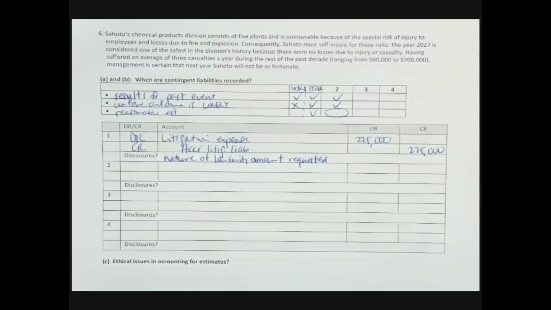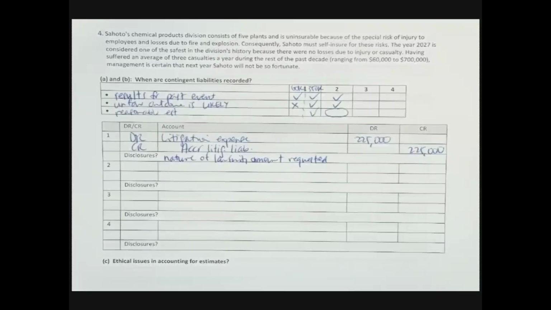I think this one could go either way. I mean, they're trying to make it ambiguous. They describe the situation as they chatted over coffee. This is a back of the envelope type of thing, right? They don't even know how they're going to remediate it. So this is a time when maybe you could get away with saying that we just don't have a reasonable estimate, therefore we're going to accrue nothing, but we're going to disclose.